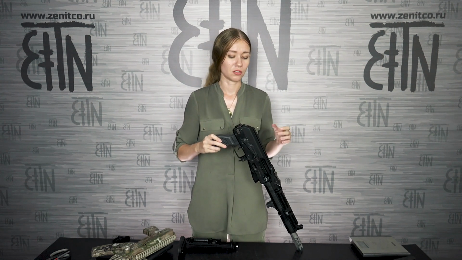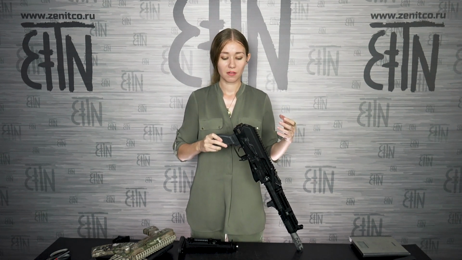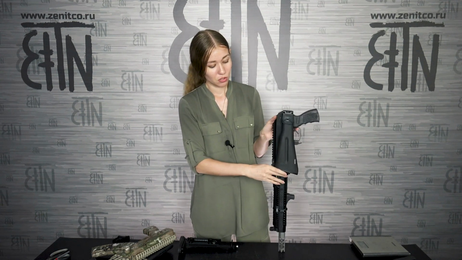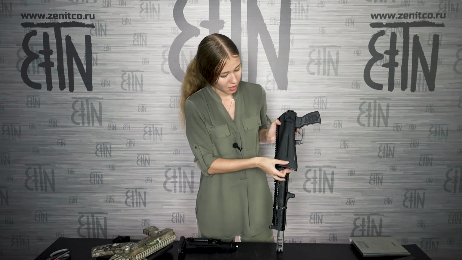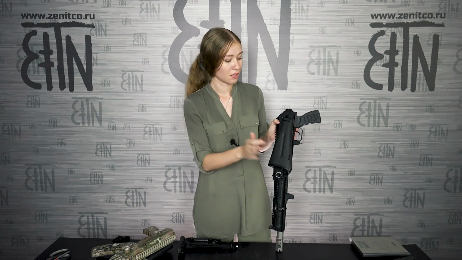Also, it is required to open the dust cover, and I also recommend to unfix the regular stock at the moment when you will be hitting.